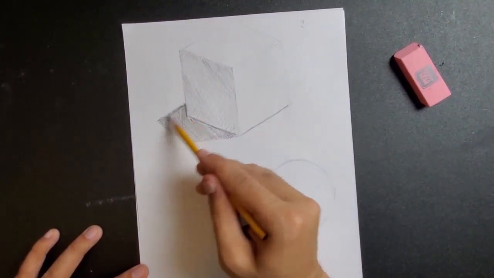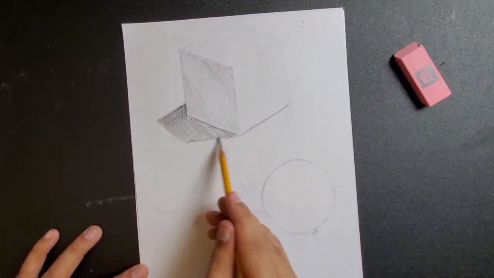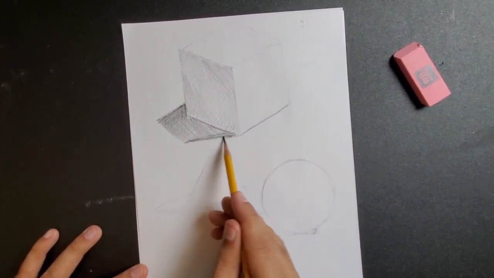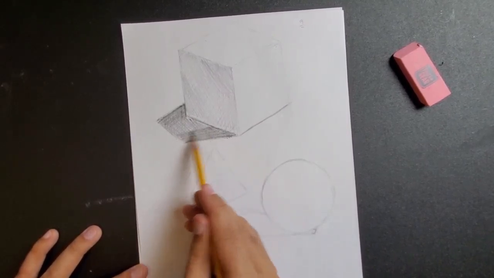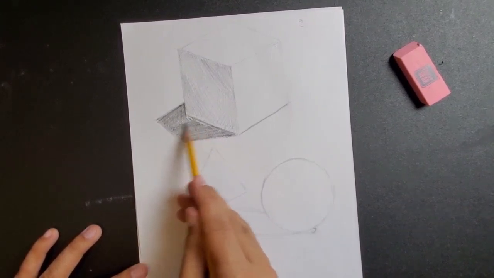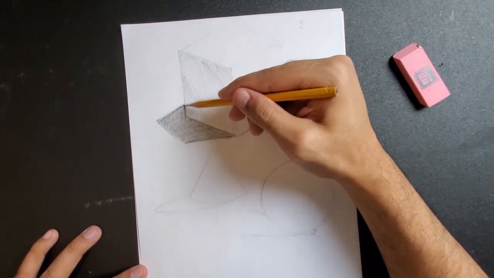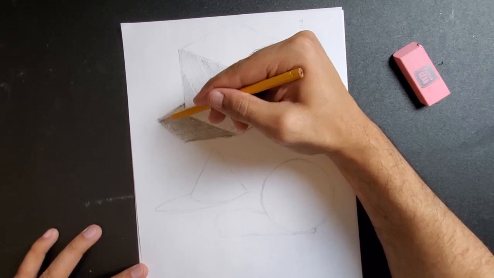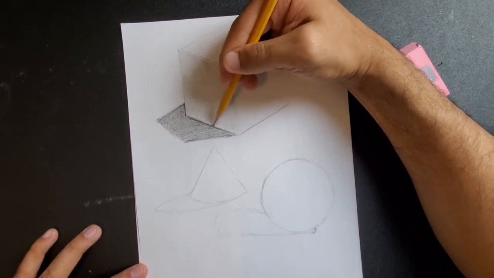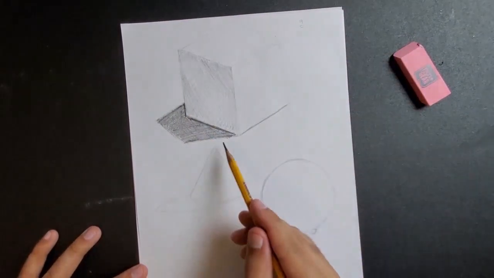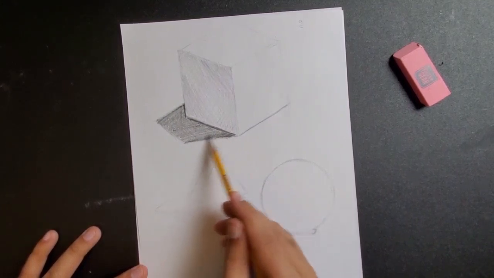Maybe I will, I don't know, I'm getting the bug to just do this. Maybe I'll just do the cube here for you guys.